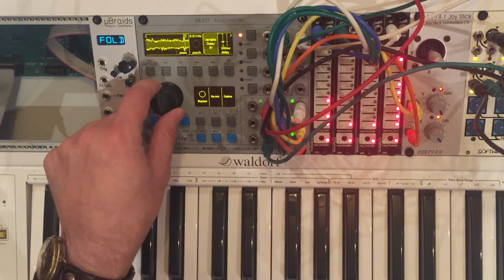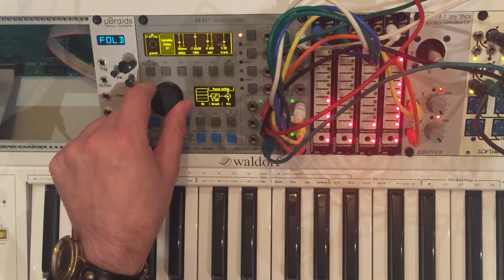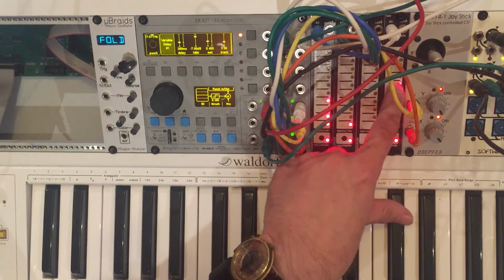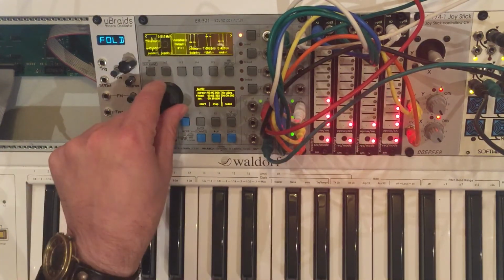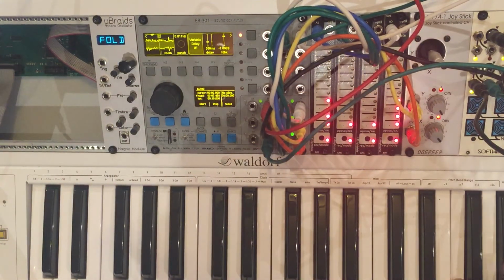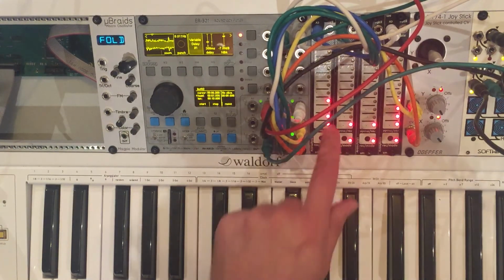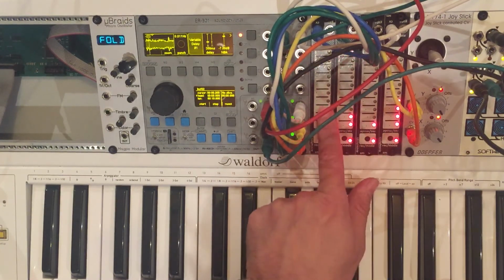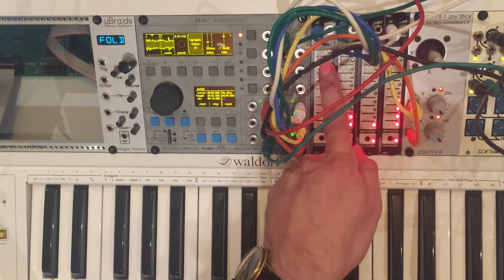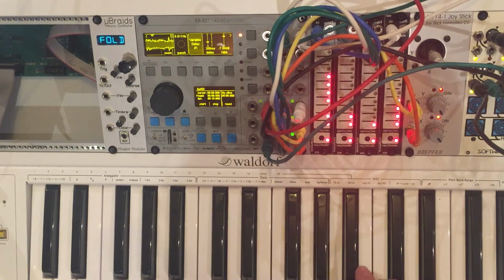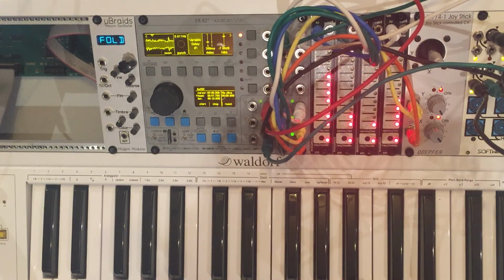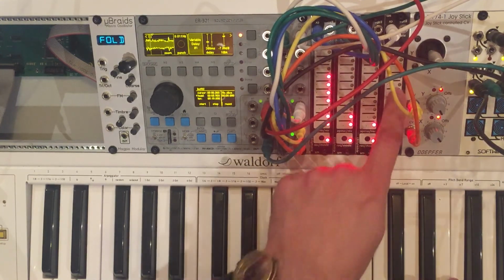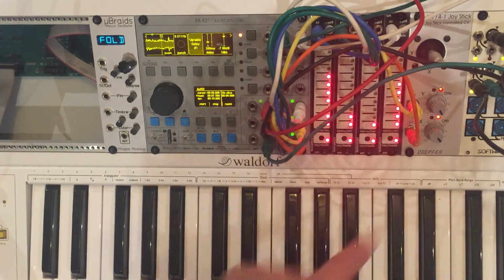And all while this is happening, I could set the wet-dry balance to 50% and then play that granular unit. So there you go.